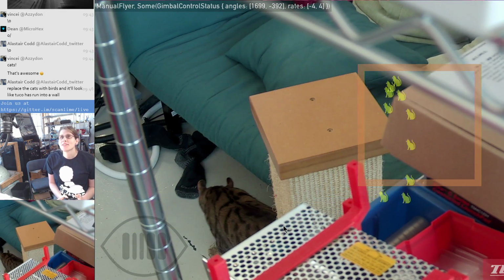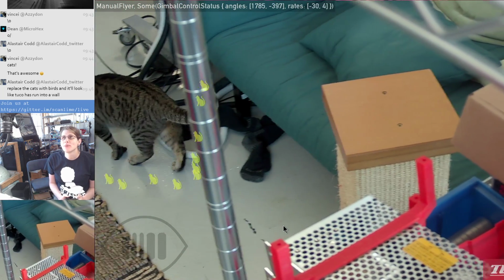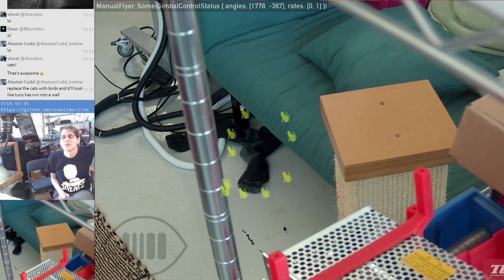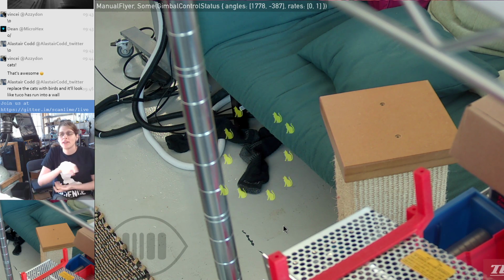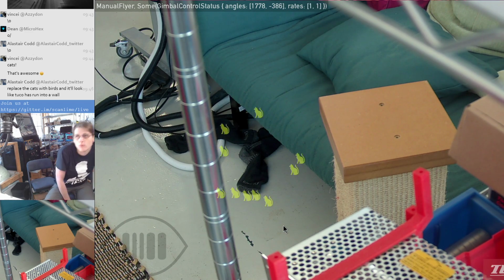Oh yeah, Alistair says replace the cats with birds and it'll look like Tuco's run into a wall. Yeah, they look a lot like those cartoon birds. Oh, we're hitting the end stop. That's cool. Yeah, the camera's not in a very convenient place right now. I wonder if I can put the camera somewhere further away where Tuco won't bother it and it'll have a wider view.